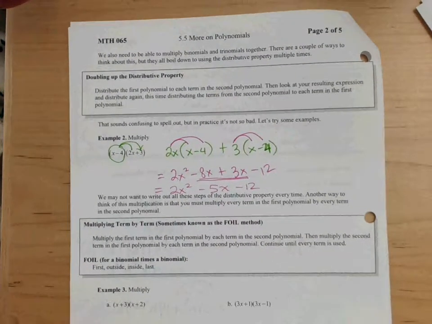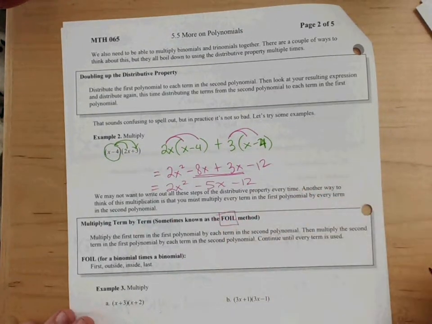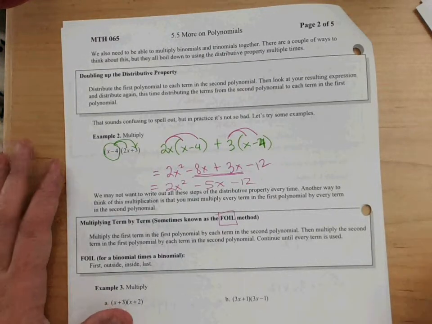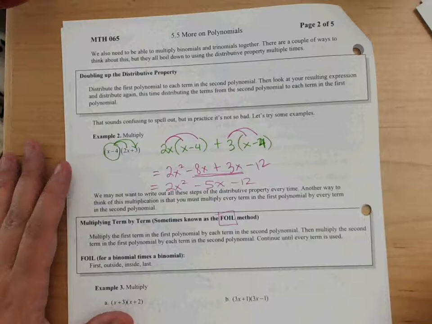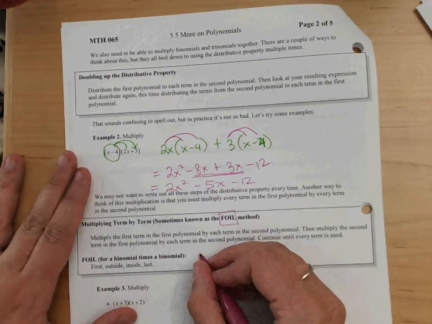Okay, we may not want to write out all the steps of the distributive property every time. So another way to think of this multiplication is that you can multiply every term in the first polynomial by every term in the second polynomial. Multiplying term by term, sometimes known as FOIL. Has anybody ever heard of FOIL? I didn't wear my FOIL t-shirt, but I have a t-shirt that says FOIL, Keeping Algebra Fresh. It's for, here, I'll just demonstrate.